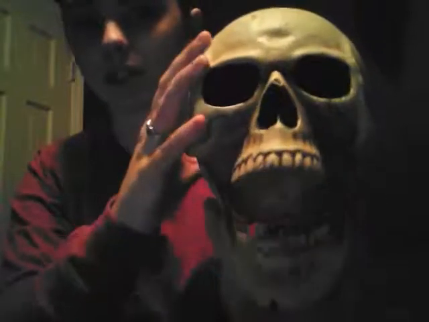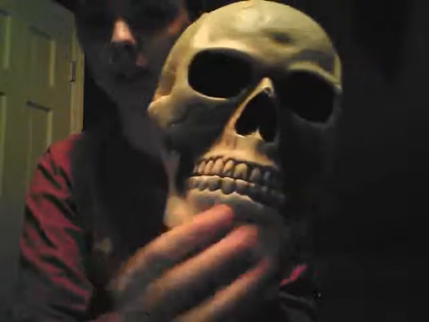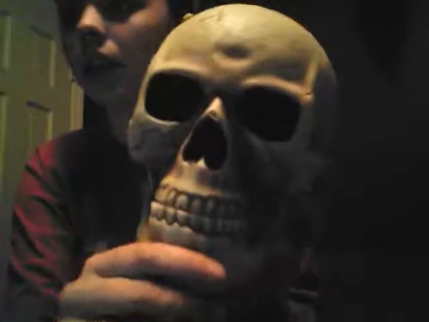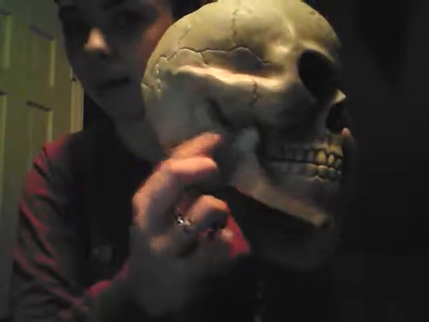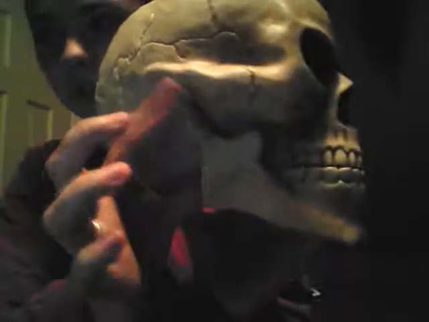Then we have the nasal bone, which is right here, the bridge of the nose. We have the maxilla bone, which would be right here. The mandible bone, which is right here, which is also known as the jaw. The mental foramen, which is right here, kind of known as the chin. The mandibular ramus, which is right here, kind of like the dip right here. And the mandibular notch, which is right here. The mandibular condyle, which is right here, which connects the jaw to the skull.